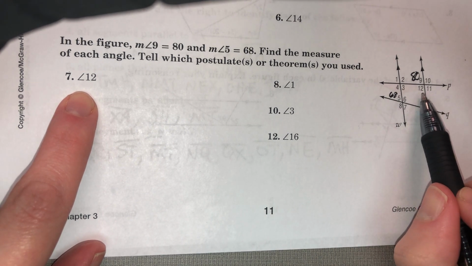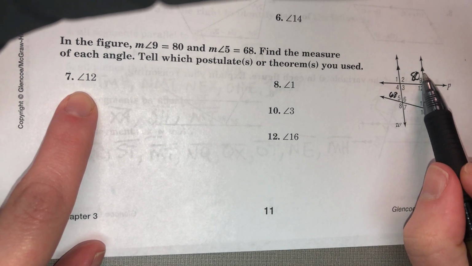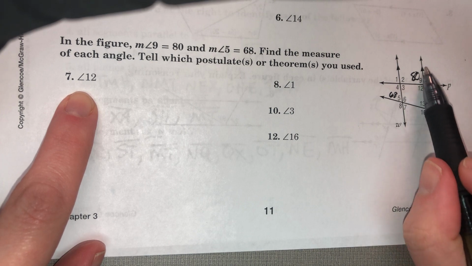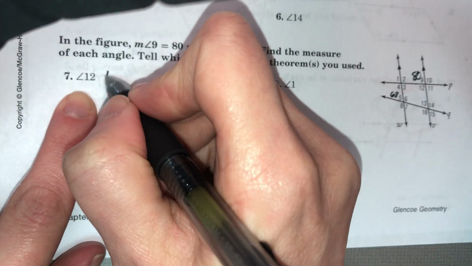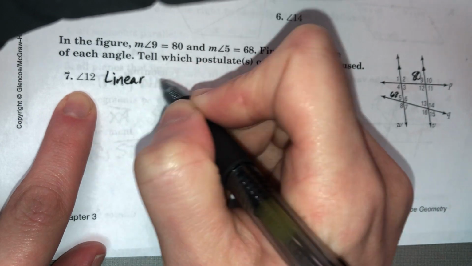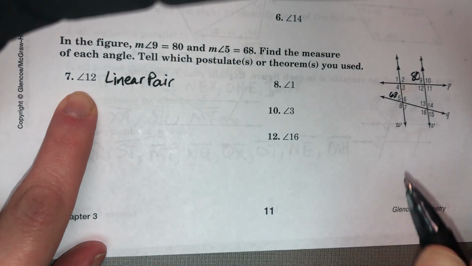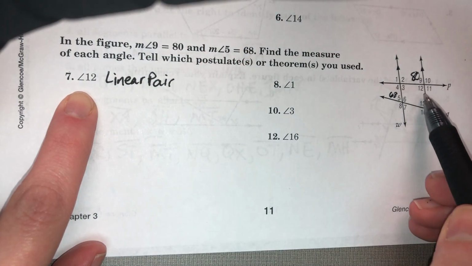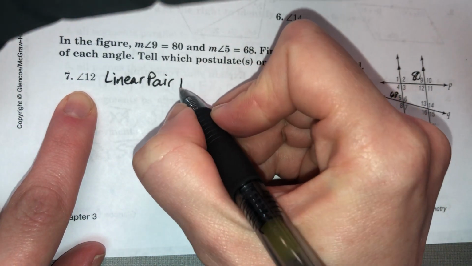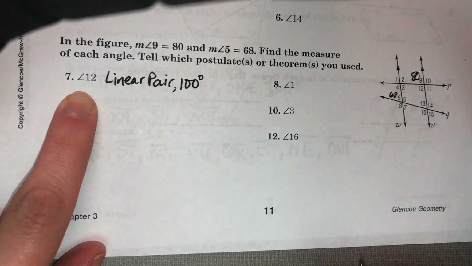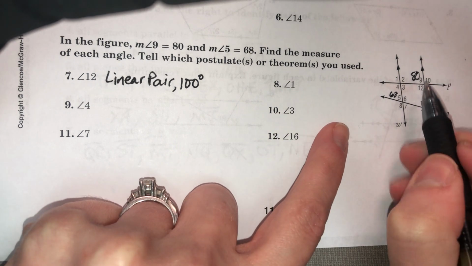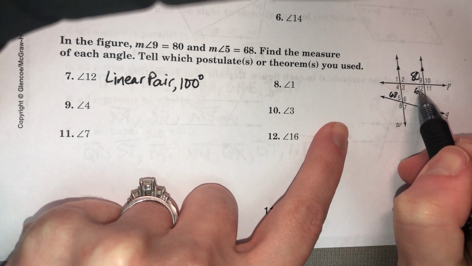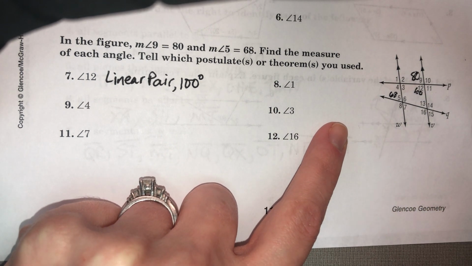Angle 12 is right here. It's underneath angle 9. They share a side, they make a straight line. That's called a linear pair. They're supposed to add up to 180. That one's 80, so this one would have to be 100 degrees. So I'll go ahead and write that in since we know that now. We can use angles we found also.